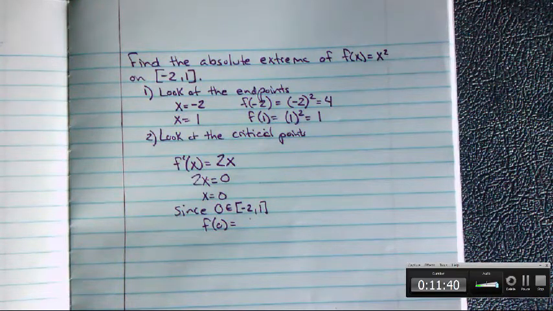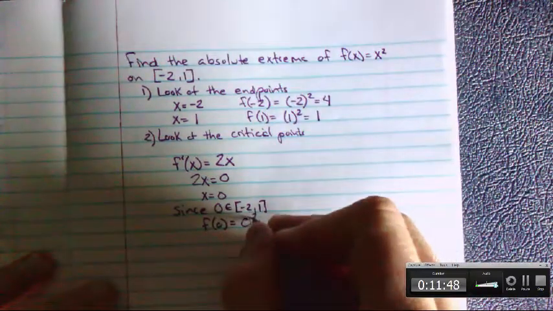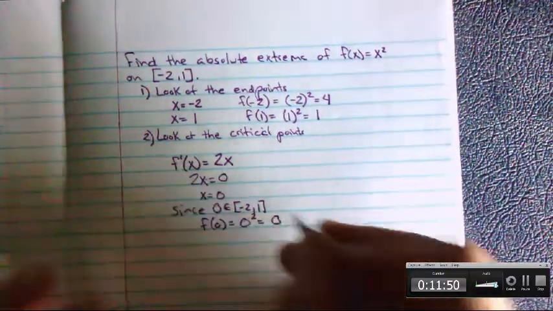f of 0. If you want to know what f of 0 is, we just take 0 and plug it into what? The derivative or the original function? The original function. What's 0 squared? 0.